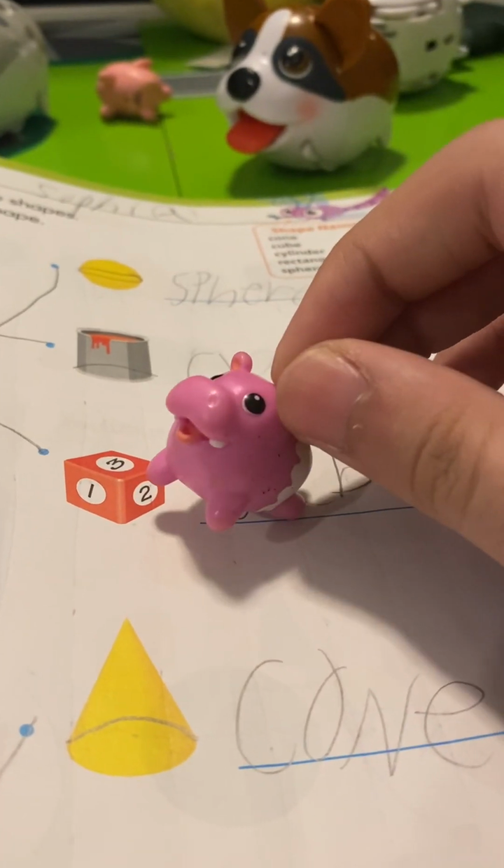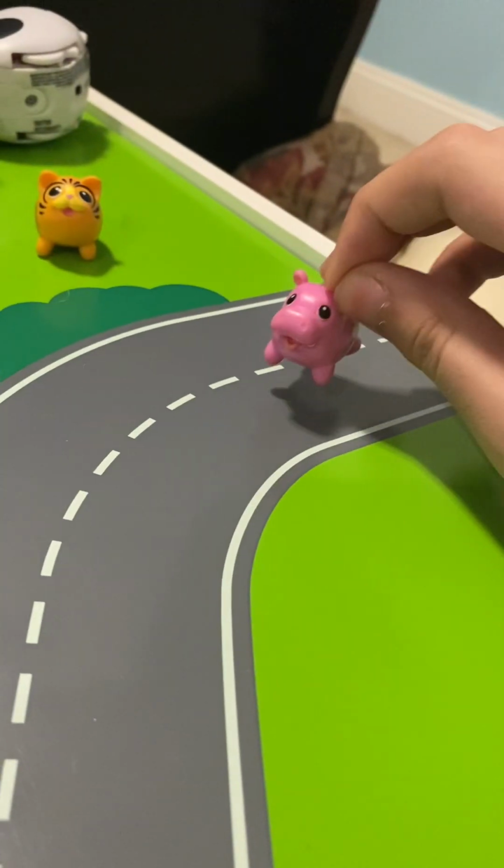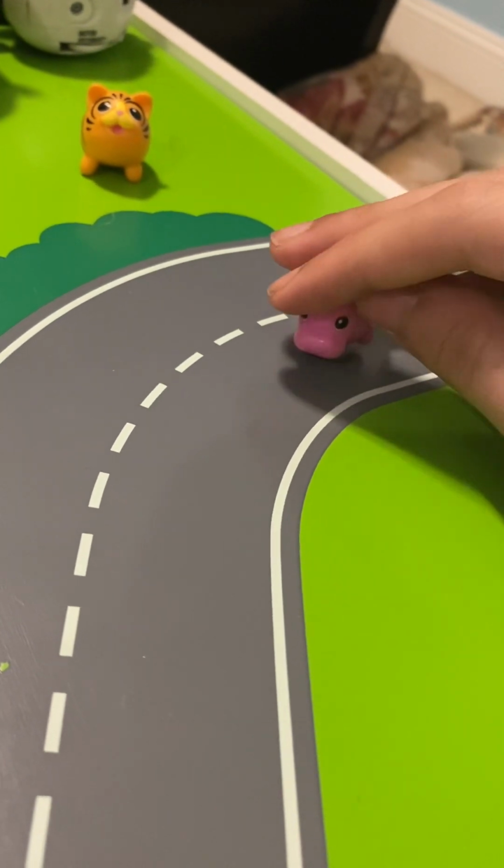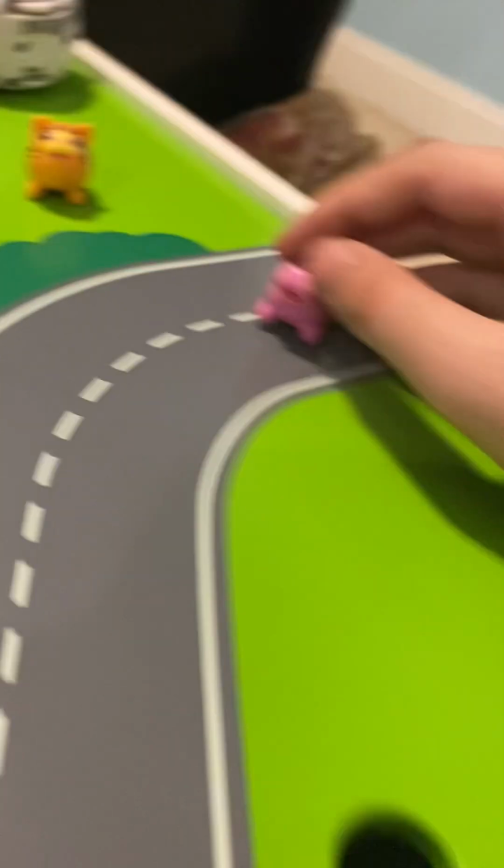What's a road? This. What's this? It's a word. What's a word? Okay, yeah, I'm done.